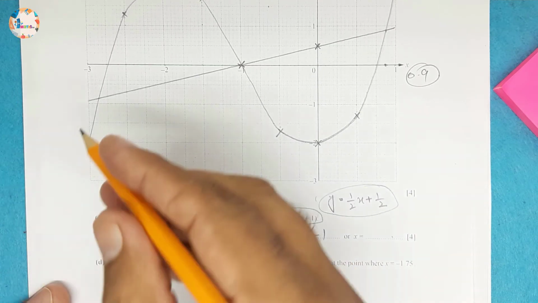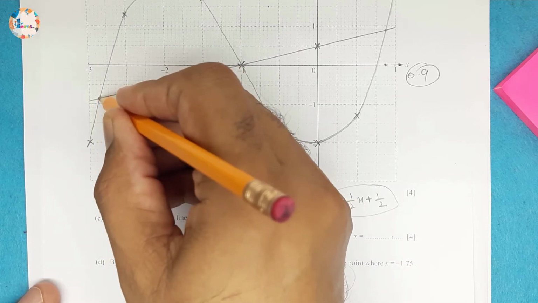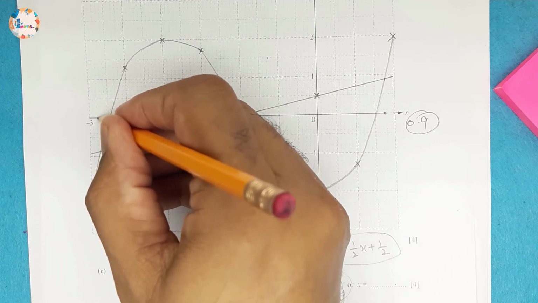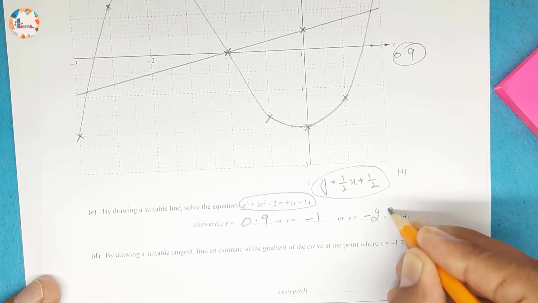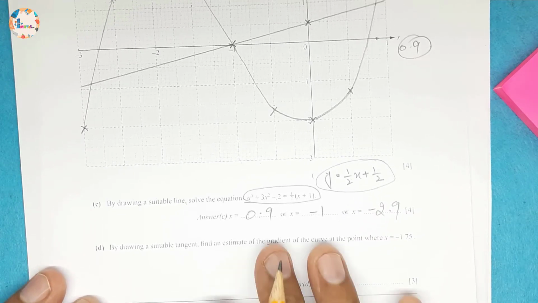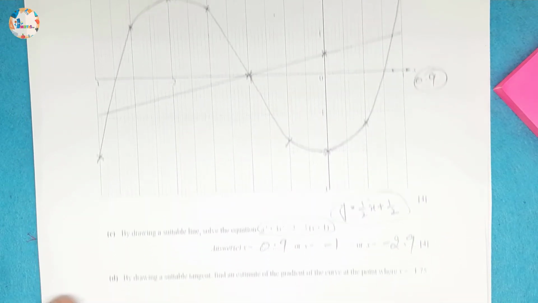Then third point is over this one, which is basically minus 2.85 or 9, so minus 2.9. So these are basically 3 points which we have checked from the intersection of the curve and the line.